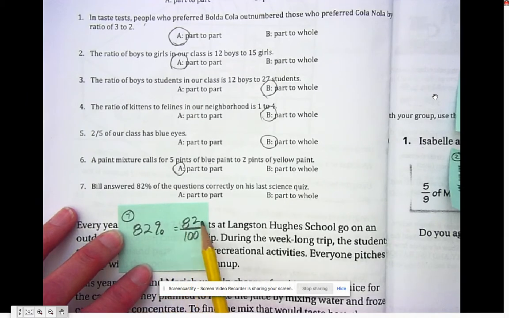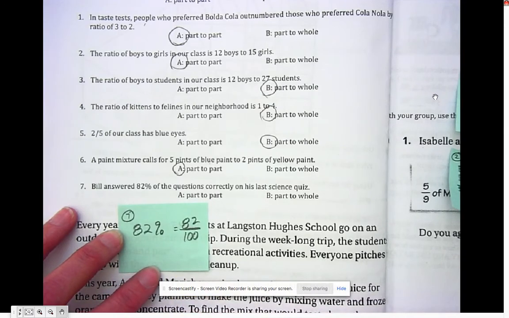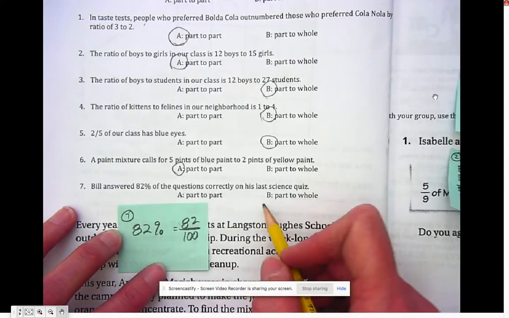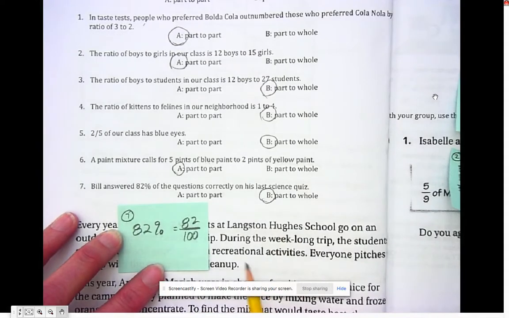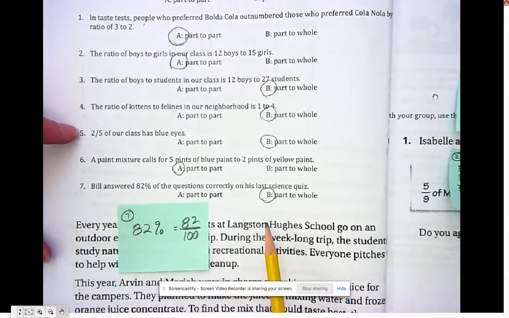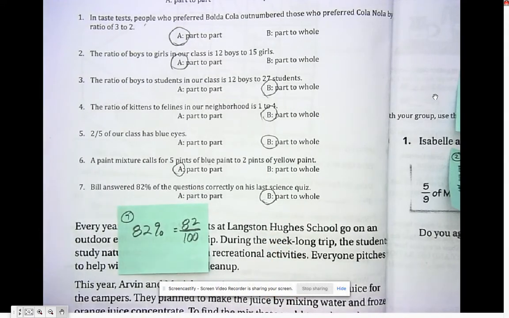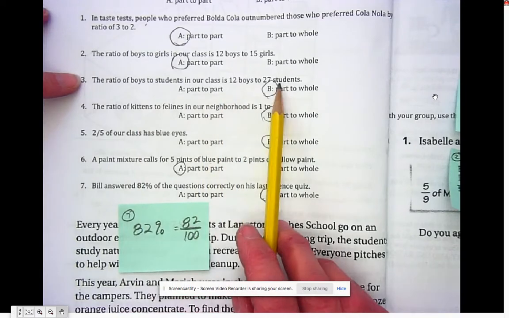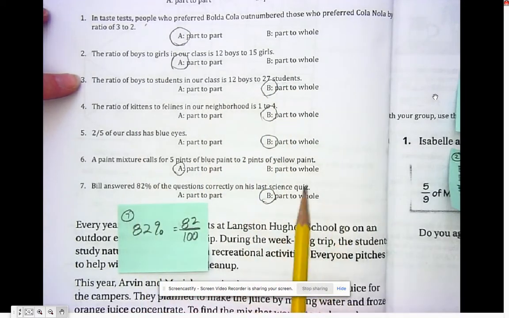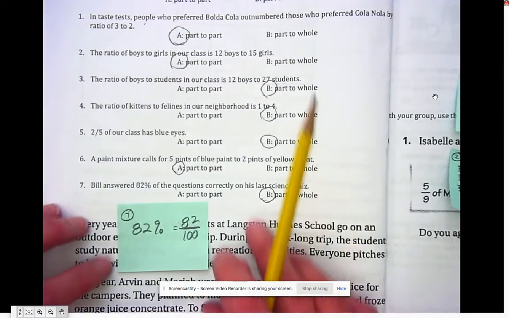The 82 would be what he got correct. The 100 would be out of the entire test. So percents are often part to whole. A lot of times when we use either fractions or percents, that's often a part to whole comparison. Now, we can do it with a ratio, but often we'll state the group, and that's how you can see it's a part to whole.